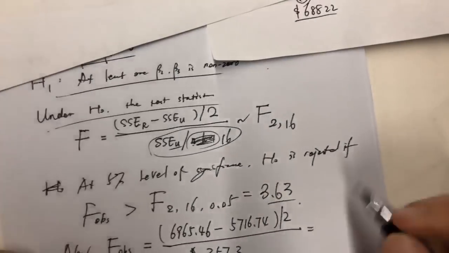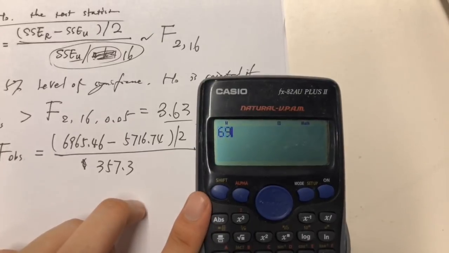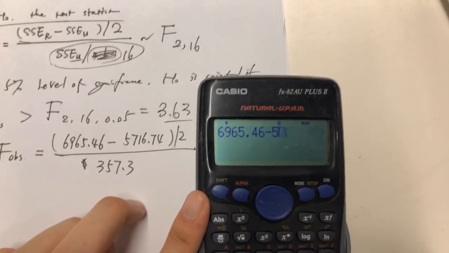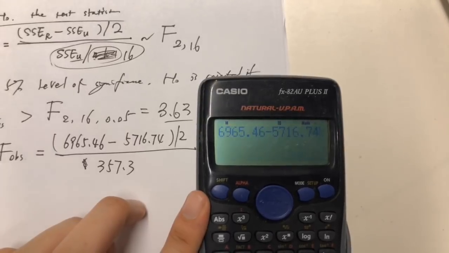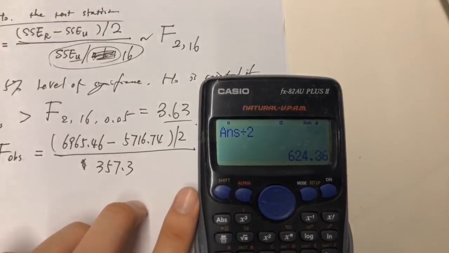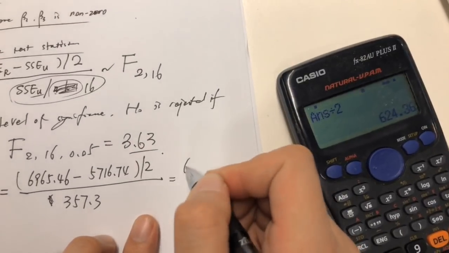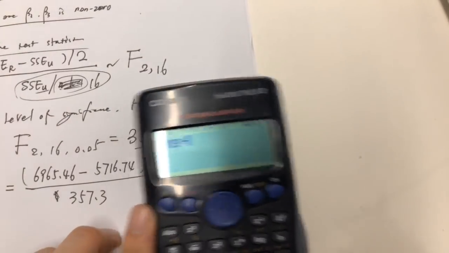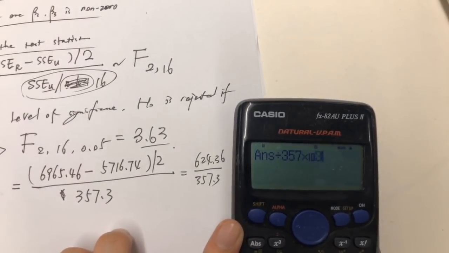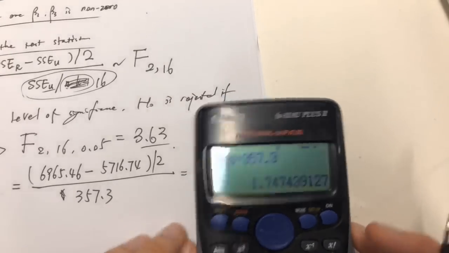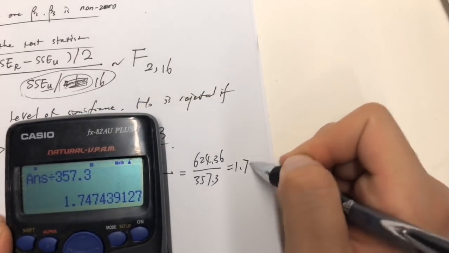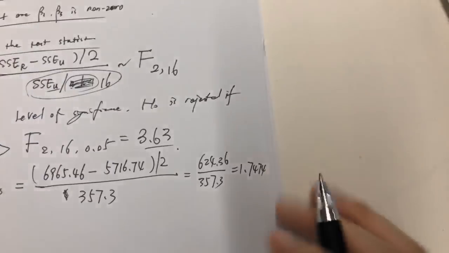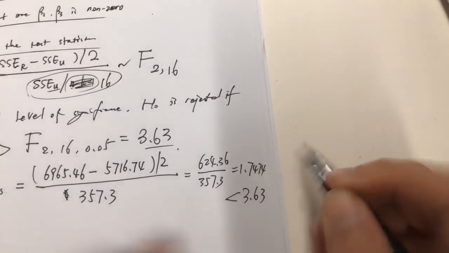Let's calculate this result. 6965.46 minus 5716.74, and then divided by 2, is 624.36. Then 624.36 divided by 357.3 is 1.7474. And this value is obviously less than 3.63.